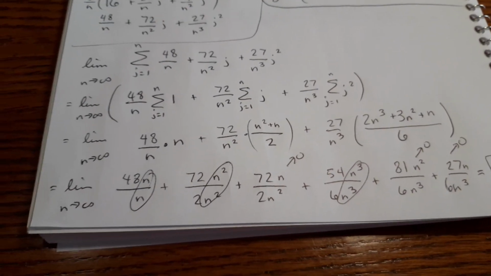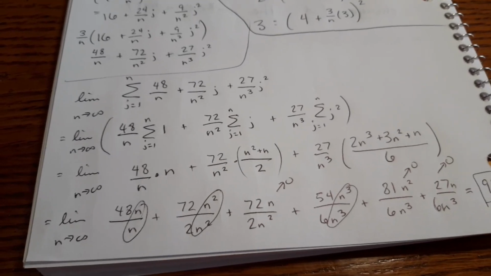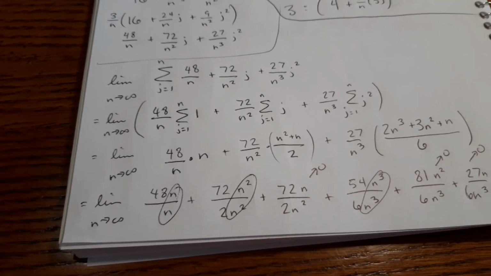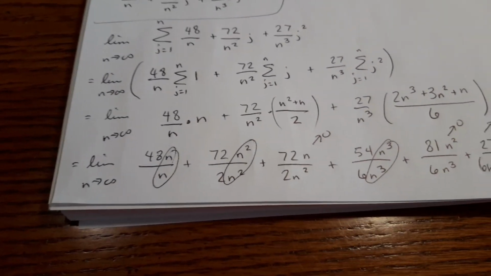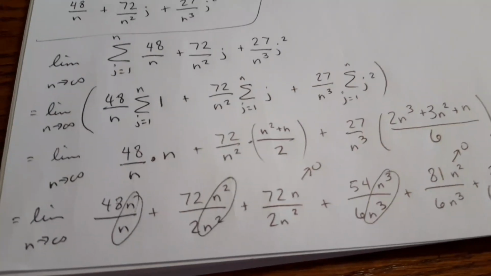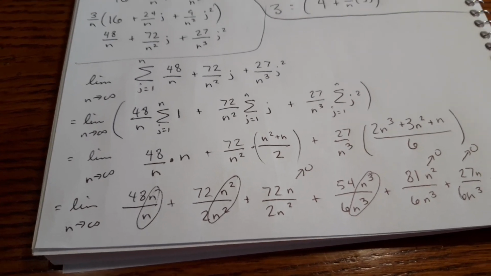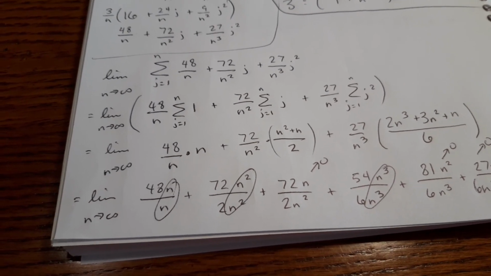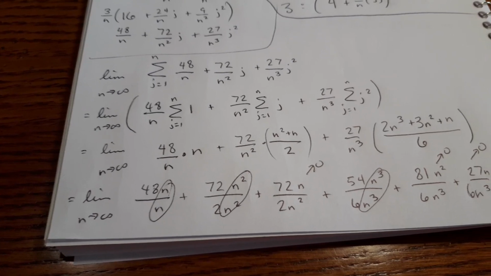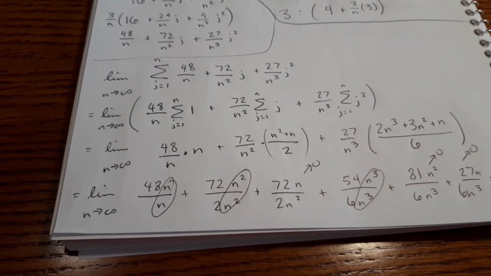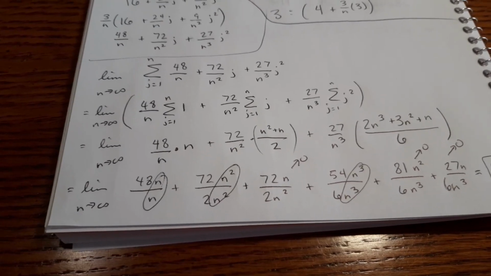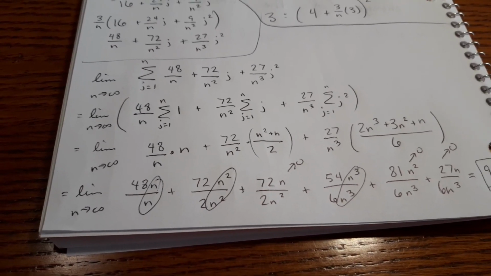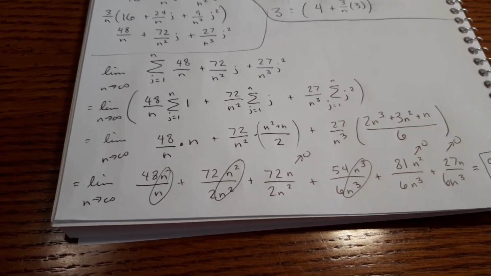And then we notice all the ones that have the same power of n in the numerator and denominator. So n over n is always equal to 1. n squared over n squared is always equal to 1. And n cubed over n cubed is always equal to 1, except where n is 0. And so if we look at those three pieces, as n goes to infinity, the n parts are going to 1. So we're just left with 48, 72 over 2, and 54 over 6. And so those pieces are just going to be those numbers.